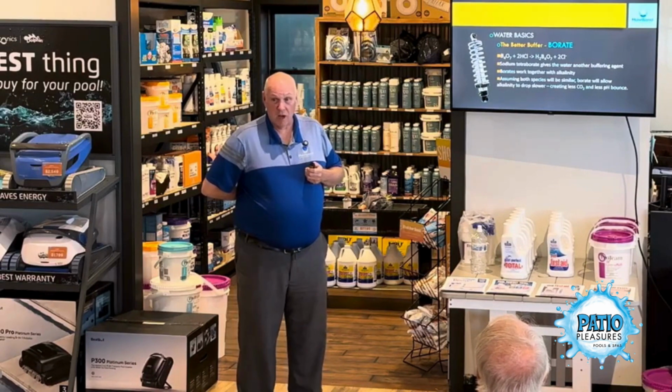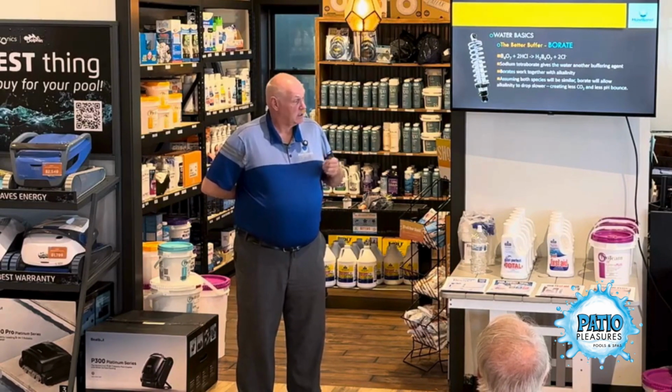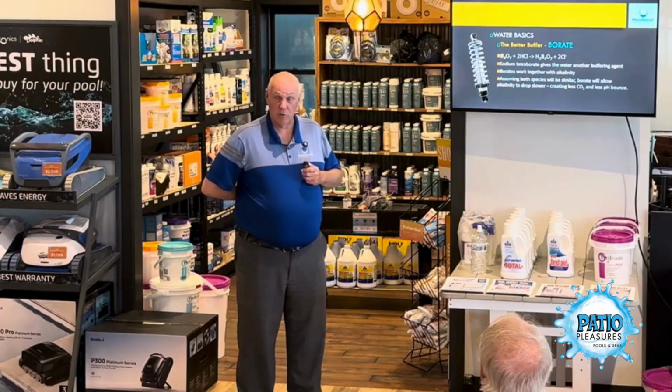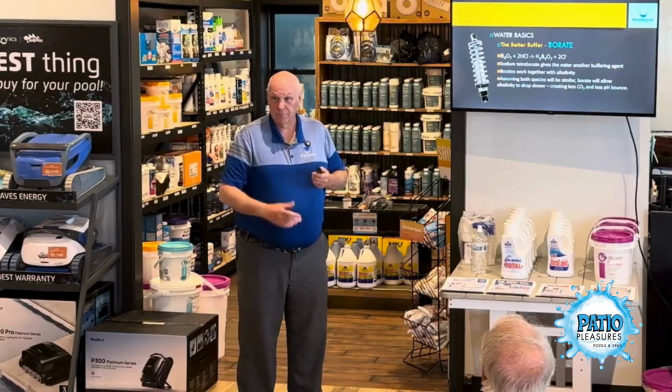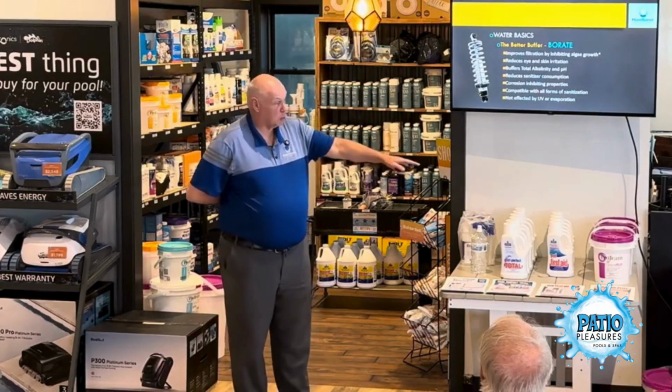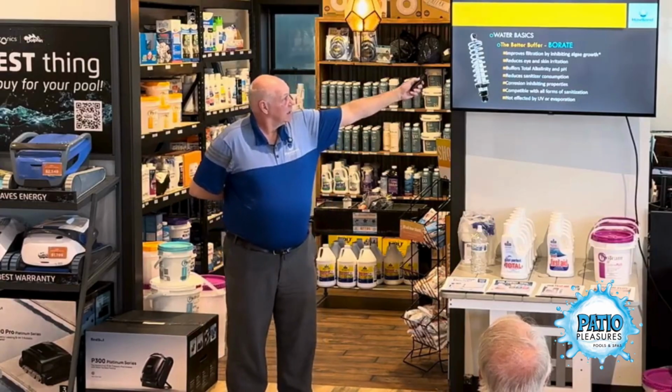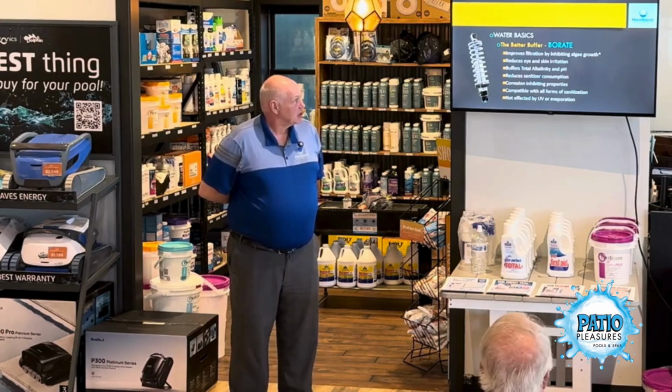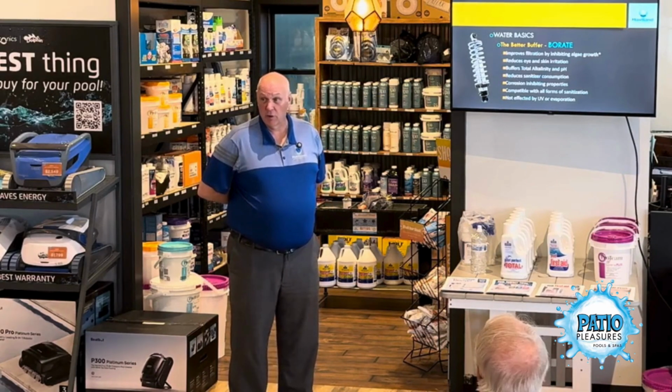It's a once-a-season product. Once it goes in, the only thing that lowers its level is dilution, so fresh water, okay? There's pictures worth 1,000 words, and I got a couple pictures of pools that use this. So basically, it's an algistat. It actually will keep algae from forming and growing in the pool.